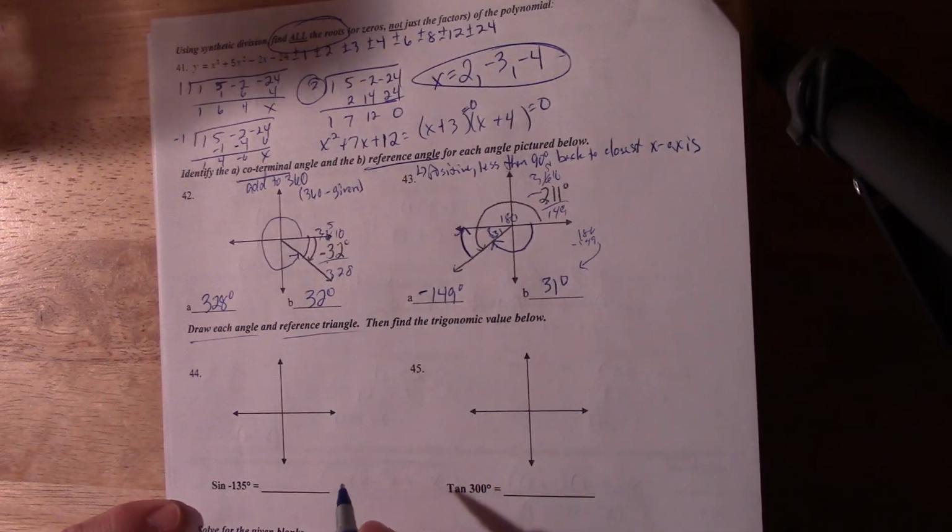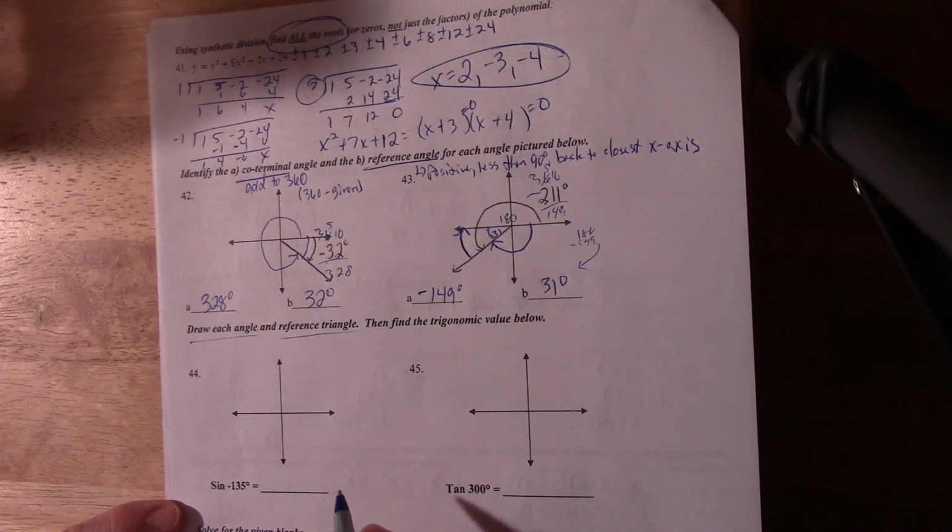I am going to give you the reference triangles, the 1, 2, square root of 3 and the 1, 1, square root of 2 triangles. I'm going to give you those for the exam.